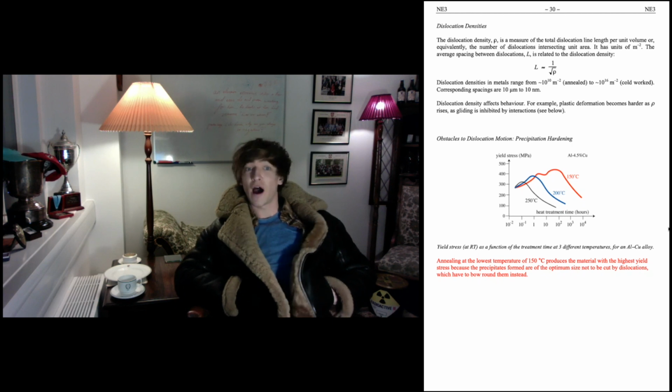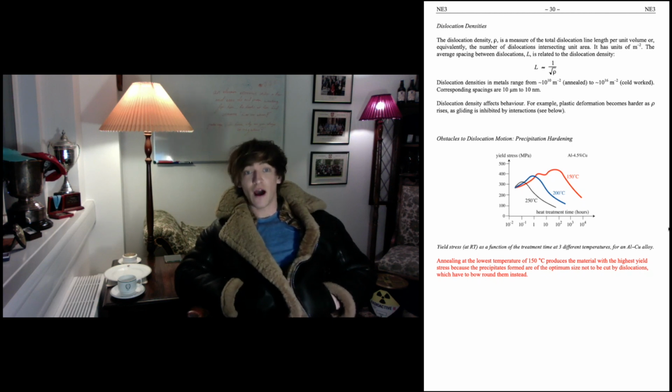And these dislocation densities will greatly influence mechanical properties. The higher your dislocation density, the harder it is to plastically deform. So the dislocations within the material begin to interact with one another and restrict plastic deformation. So a higher dislocation density means a harder material, more resistant to plastic deformation.